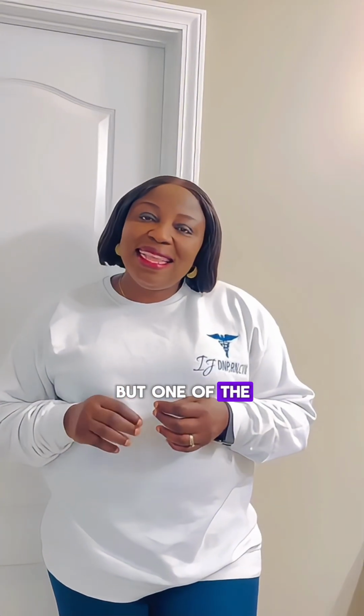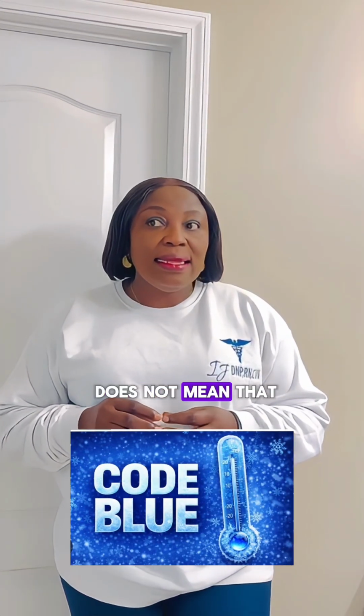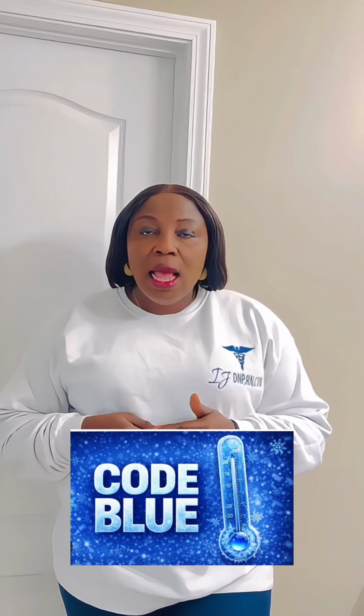But one of the things that I found out that nurses forget to do is check the code status. Because you had the patient on a Monday does not mean that on Tuesday they might have the same code status. So be very careful when you get a patient back. Make sure you check to see if the code status has changed.